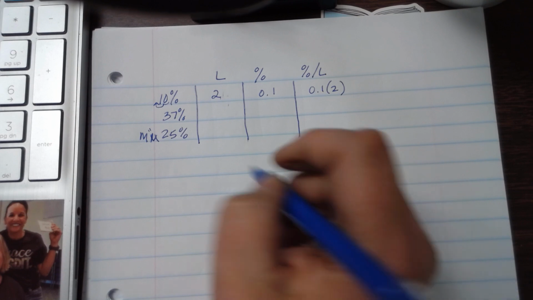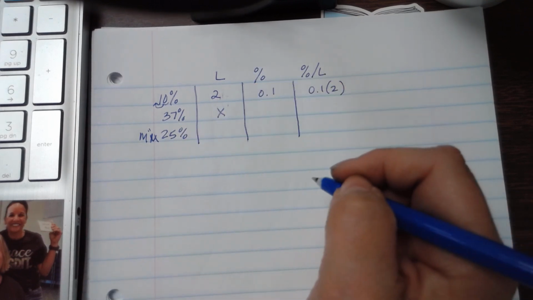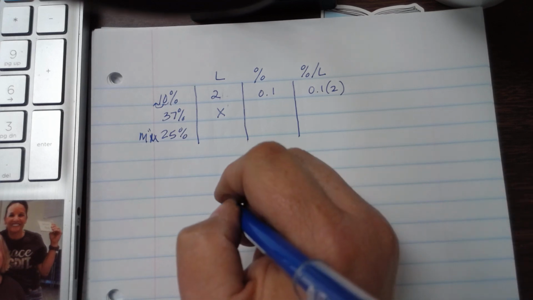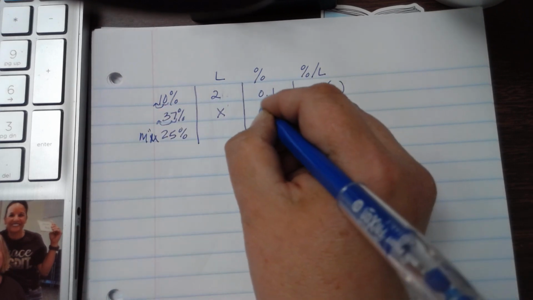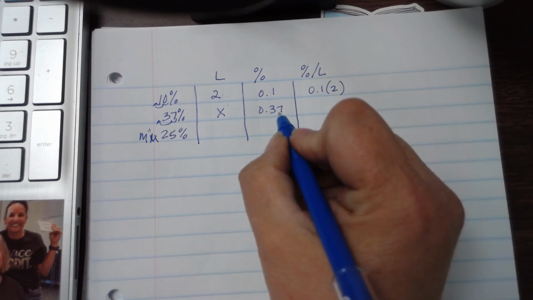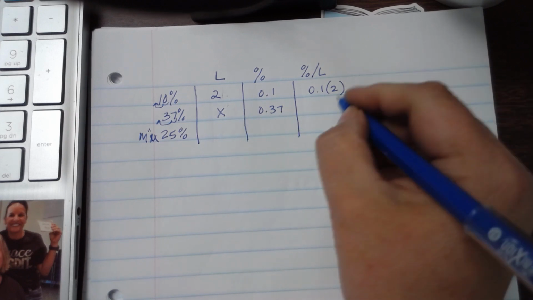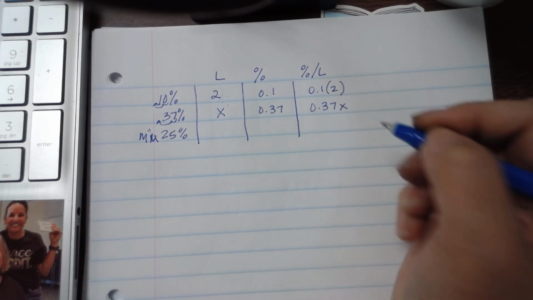Okay, so I'm looking at the 37%. I do not know how much I need of that. That's my ultimate question. But I do know my decimal for that will be 0.37, and that my percentage times however many liters I get will look like 0.37x.